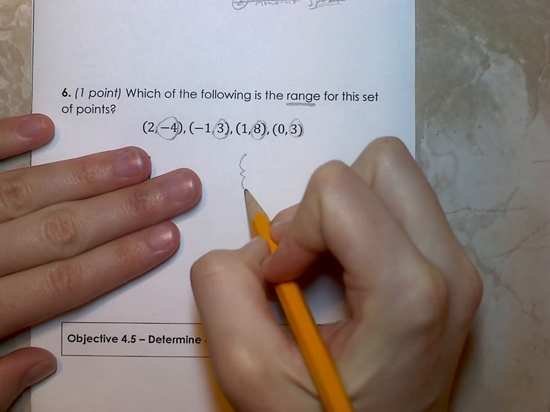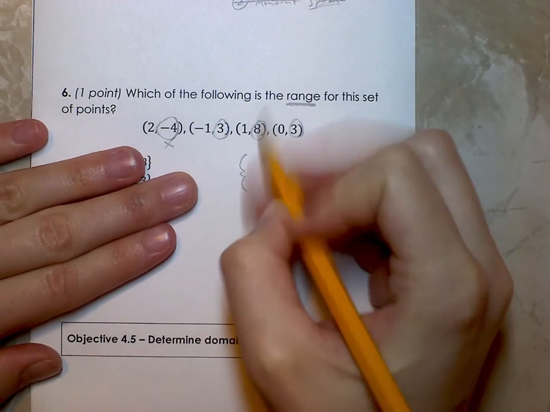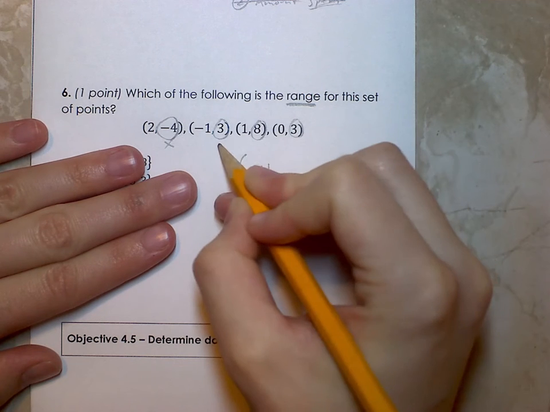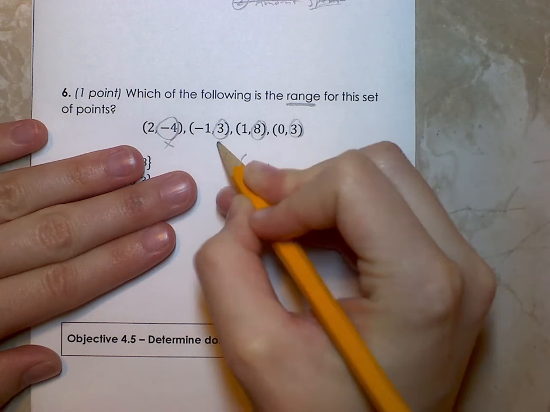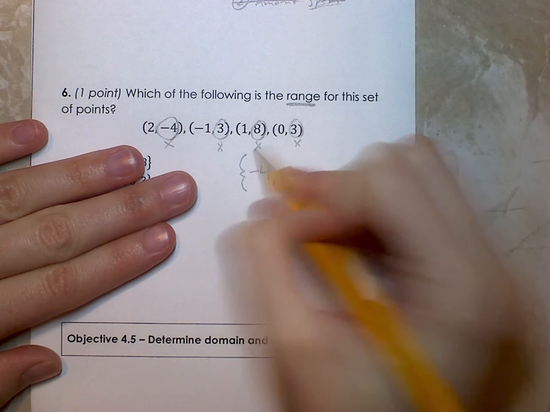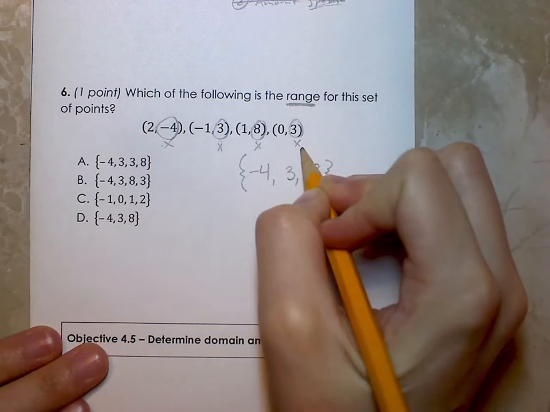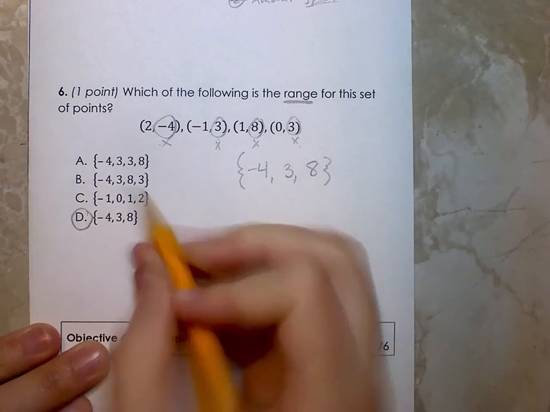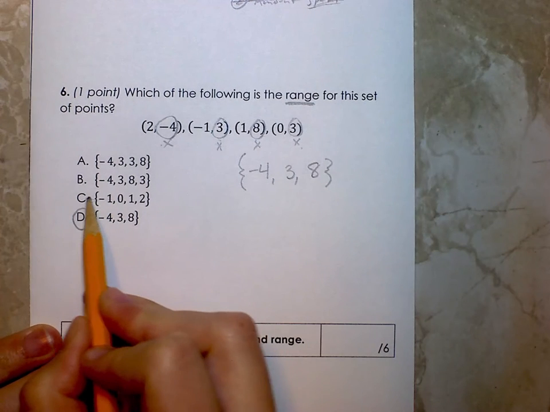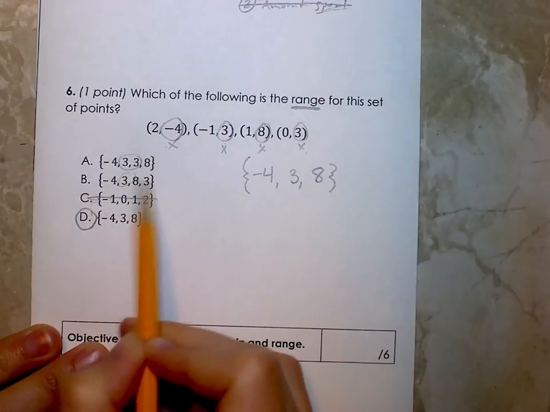So, let's see. I need the smallest value first. This one's negative, so that was definitely the smallest. Then I notice that there's 2 3s, so no repeats. And then the 8. Go back through, check that I got each y value. And my answer choice is here, right? This one actually is the domain, right? Here, and in both of these choices, I have that repeated 3.